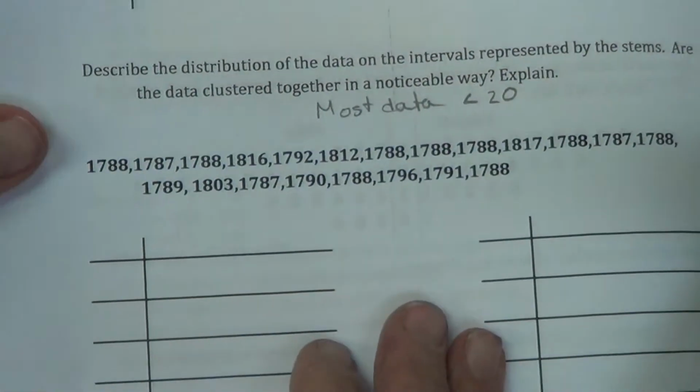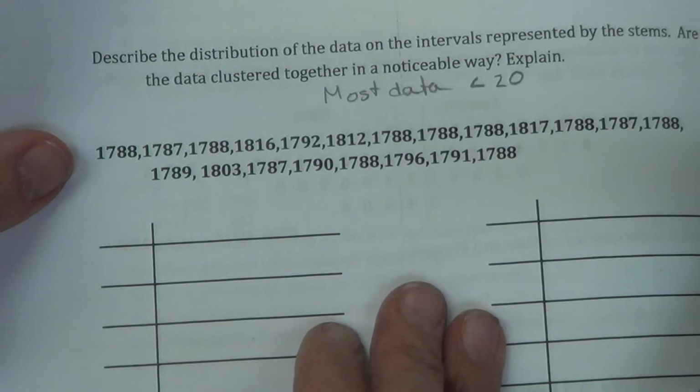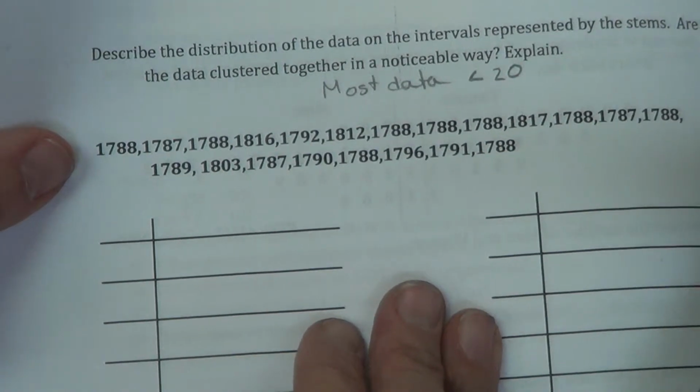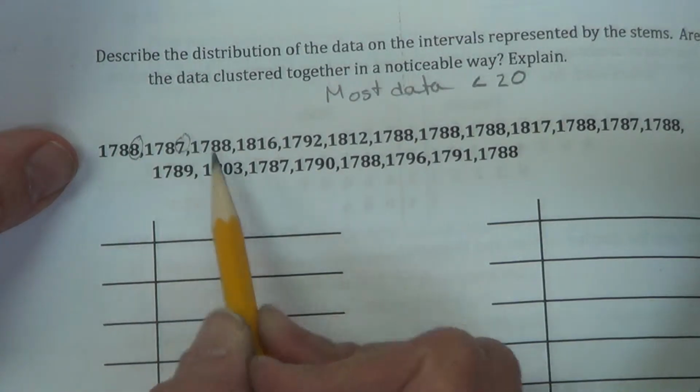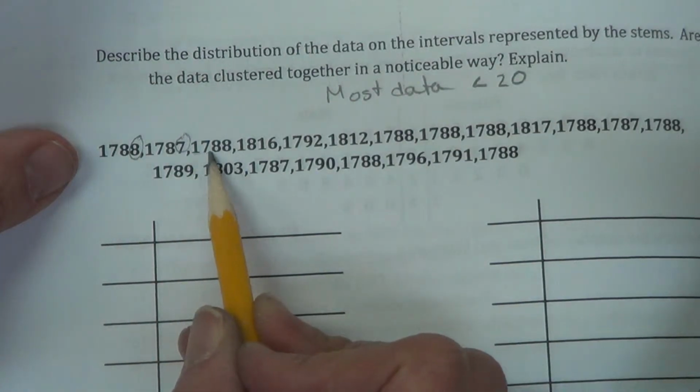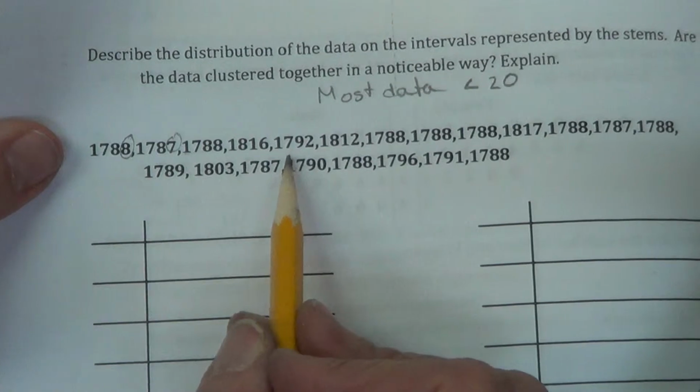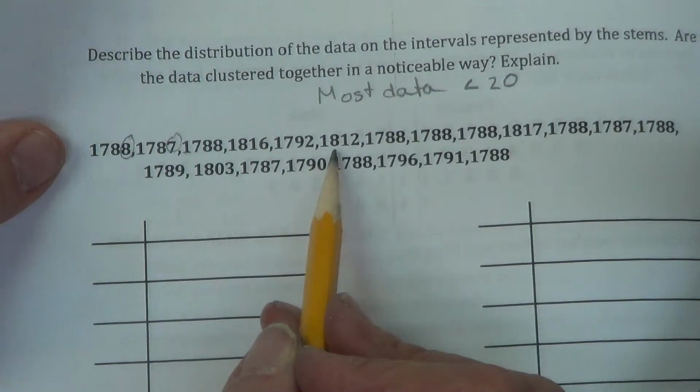Okay. Now I'm going to give you another stem and leaf to do. I'm just going to start you out on what this would be. Remember, it's only the last digit that is the leaf. So I see 1,780s, I see 1,790s.